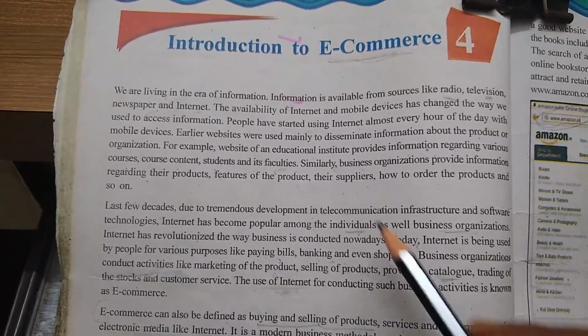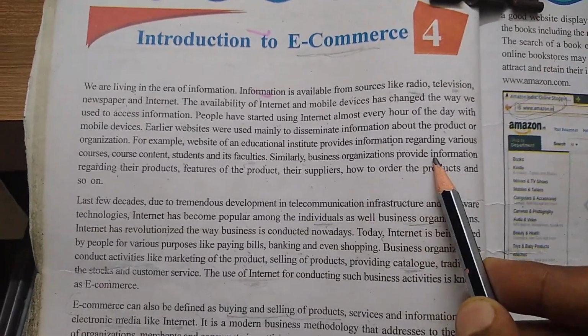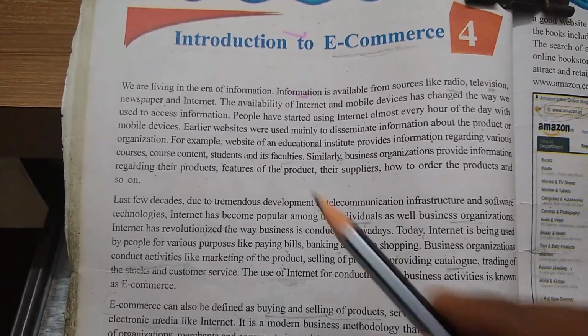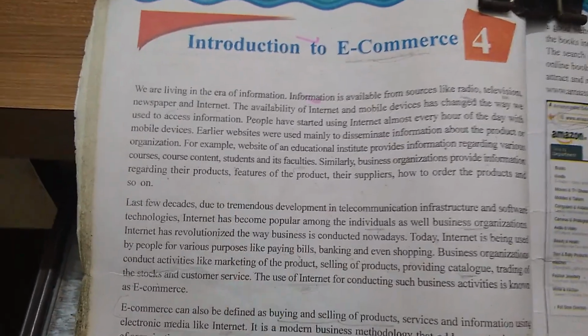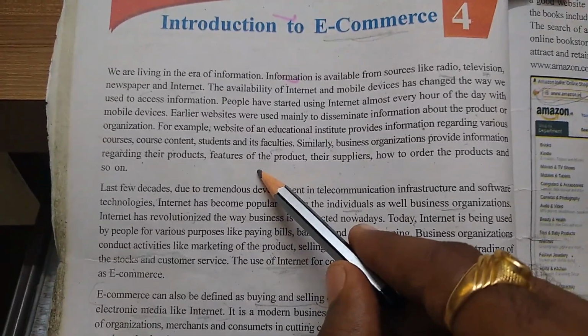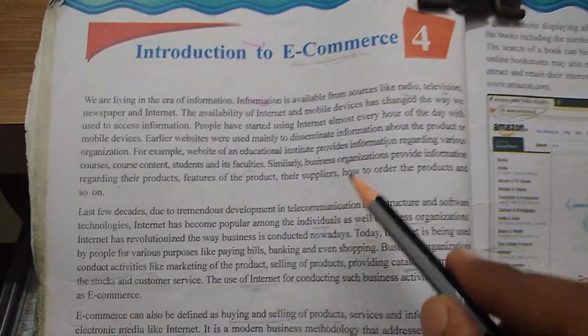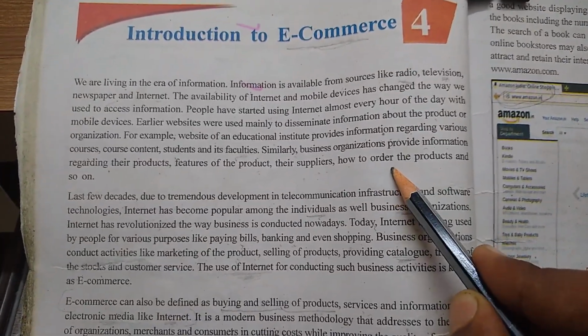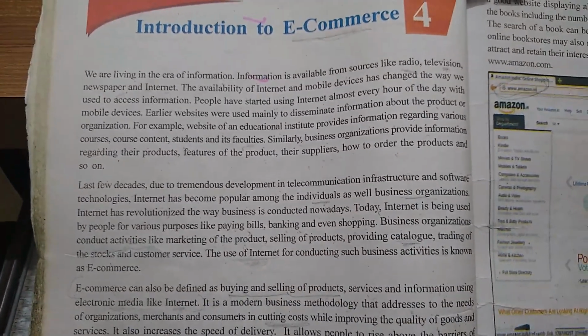Similarly, business organizations provide information regarding the product. So if you open any business house website, they provide information about the product, the features and characteristics of the product, the name of the supplier from where you purchase, and how to order the products. These are the details provided on the website.